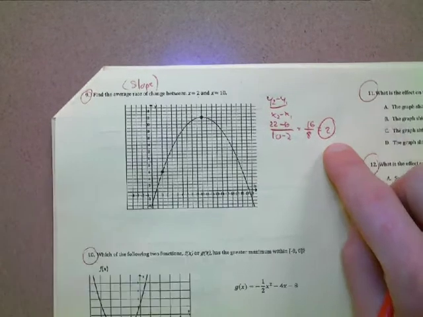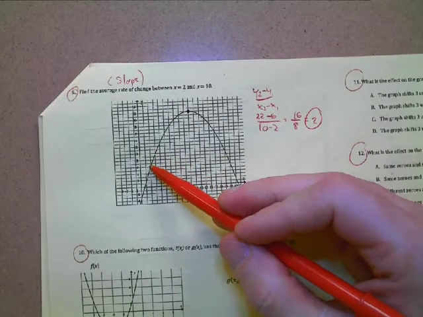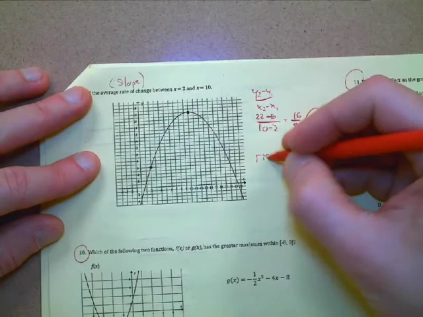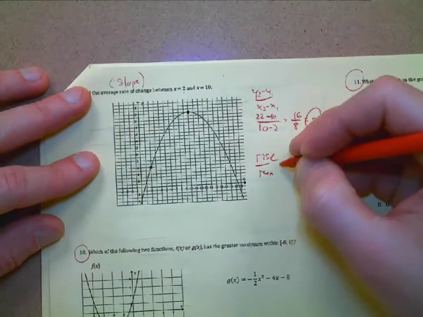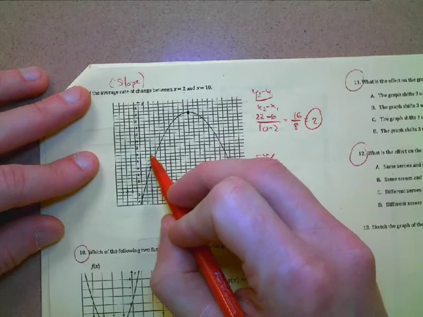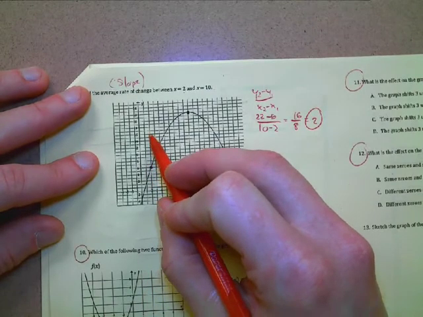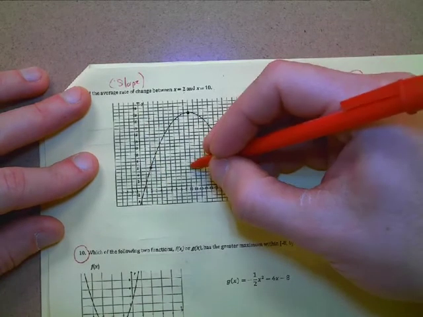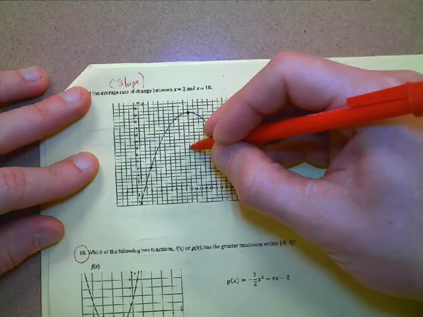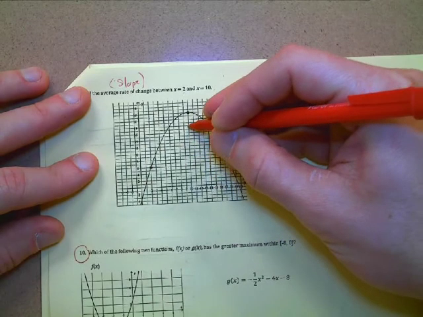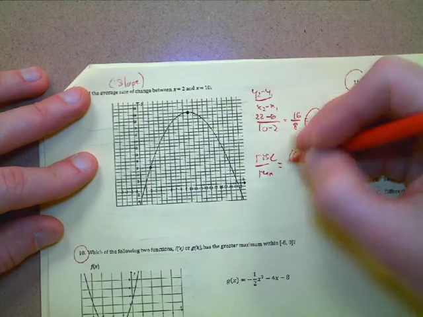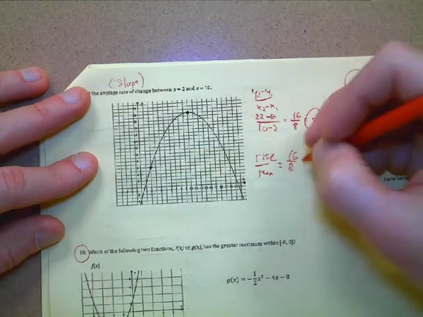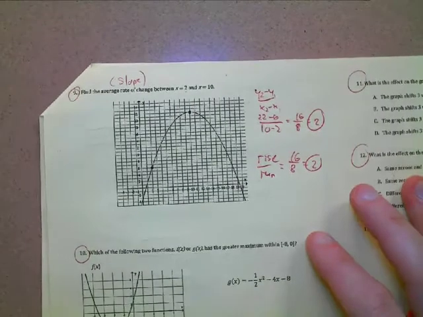Another option, since the points are on your graph, is to literally count the rise over the run between the two points. The rise here will be 1, 2, 3, 4, 5, 6, 7, 8, 9, 10, 11, 12, 13, 14. Oh boy, I missed one. 1, 2, 3, 4, 5, 6, 7, 8, 9, 10, 11, 12, 13, 14, 15, 16. And the run will be 1, 2, 3, 4, 5, 6, 7, 8. 16 over 8, 2 again. So you can use your slope formula, or you can count the slope.